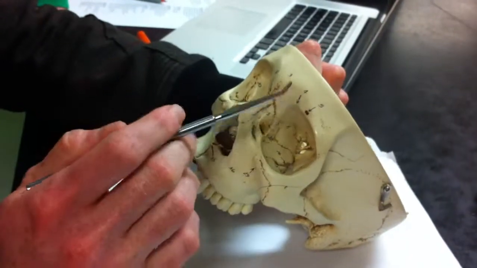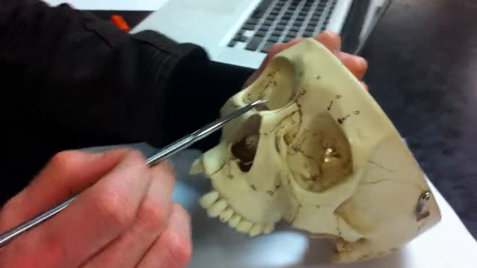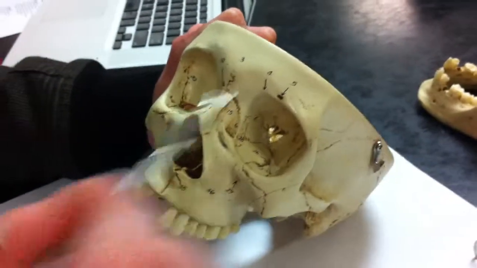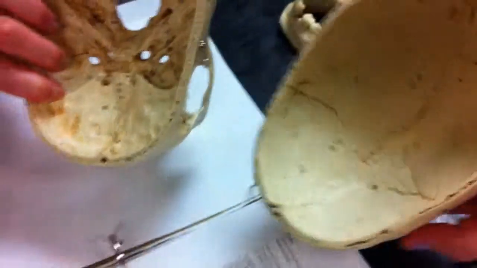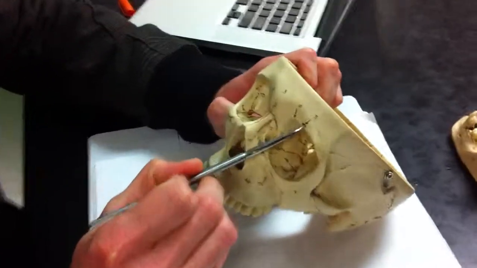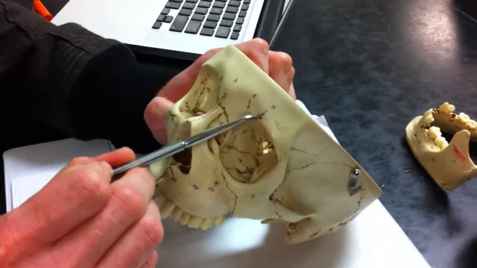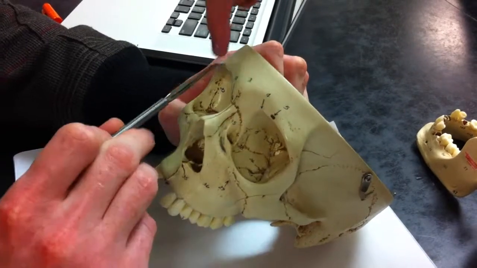The frontal bone. I don't know what frontal crest is. Oh, this, yeah, right here, actually. Yeah, on both. Supraorbital foramen should be 5. Supraorbital margin. Is it this 4? Is it 2? It's the whole region.